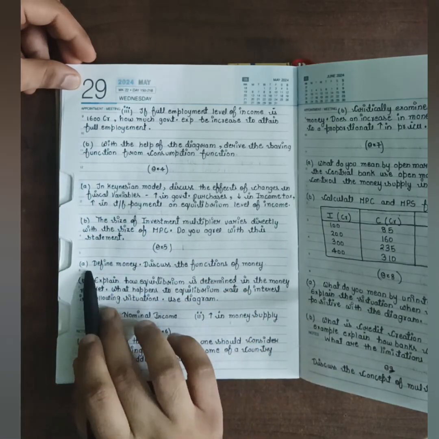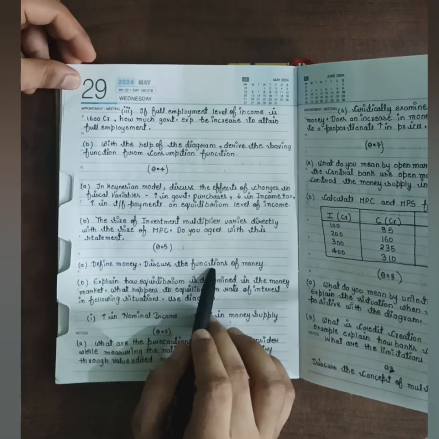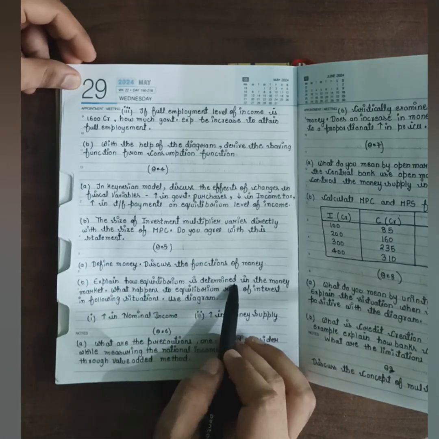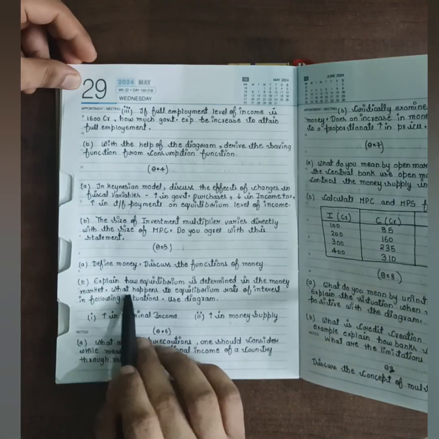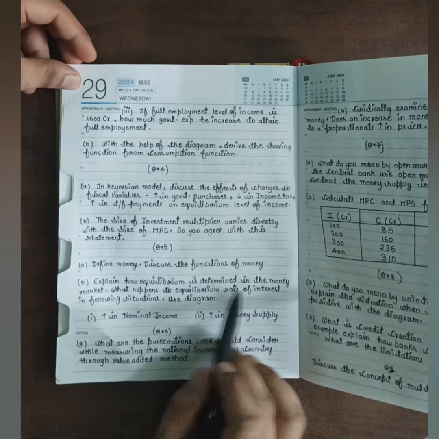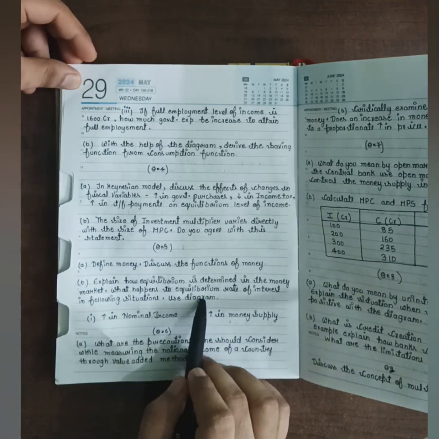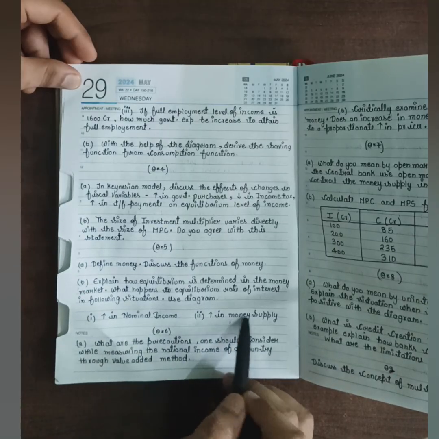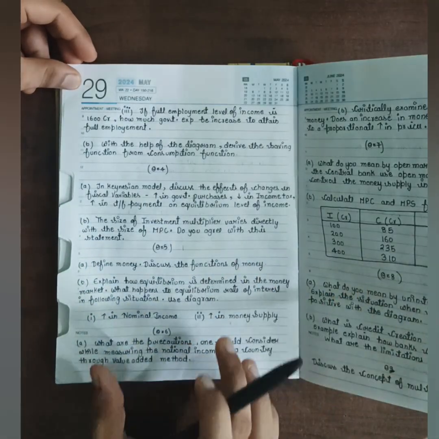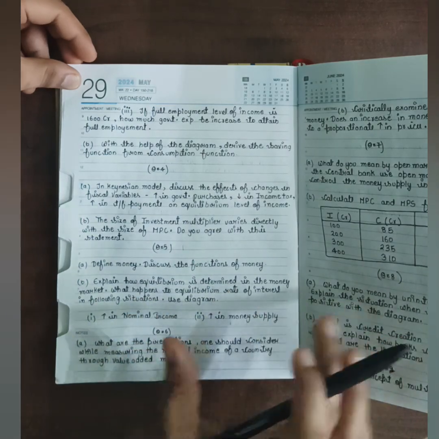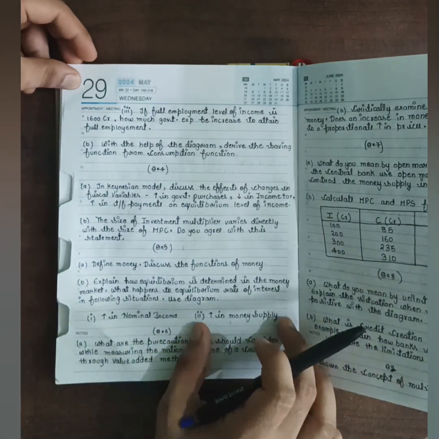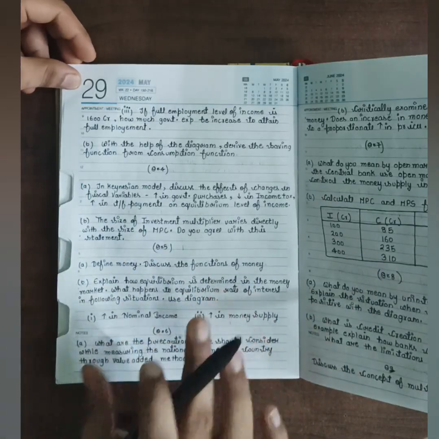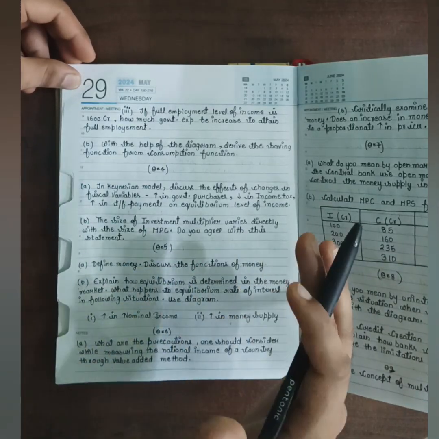Question number 5, A part: define money, and discuss the functions of money. B part: explain how equilibrium is determined in the money market. What happens to the equilibrium rate of interest in the following situations? Use a diagram. First part, an increase in nominal income, and second part, an increase in money supply. So you need to tell how the equilibrium is going to be affected if these kinds of changes happen, and you need to show it with the help of a diagram as well. This type of question is also very important from your paper perspective.